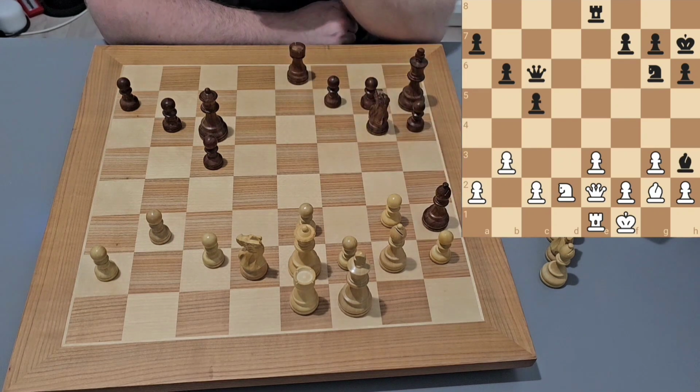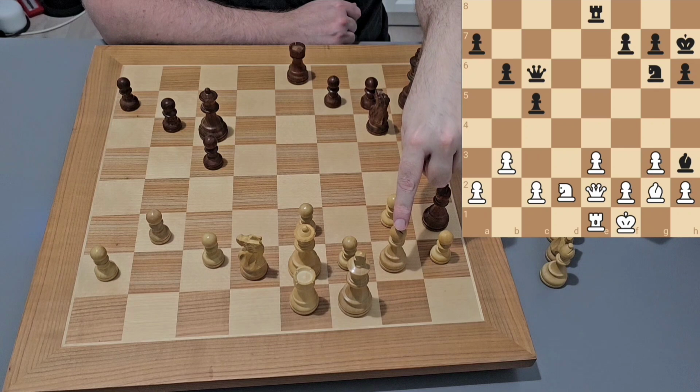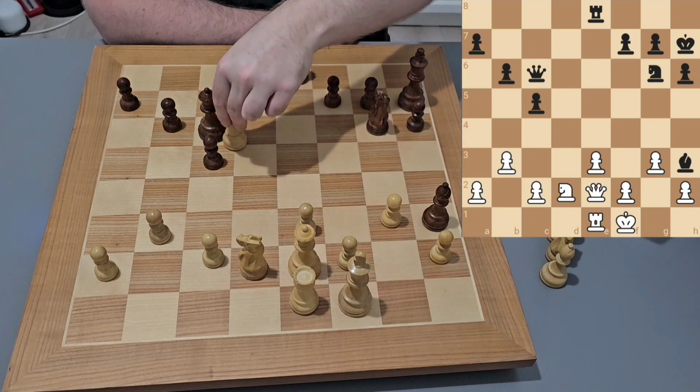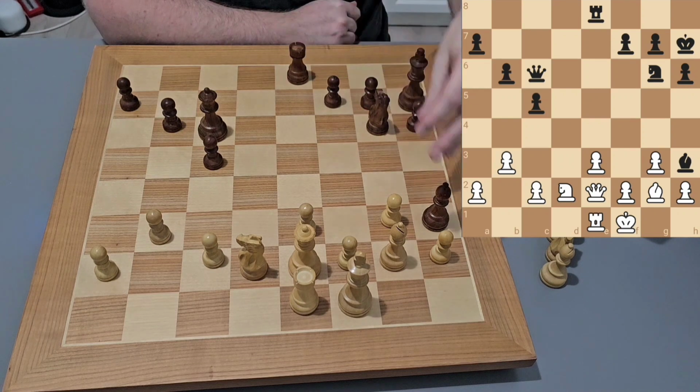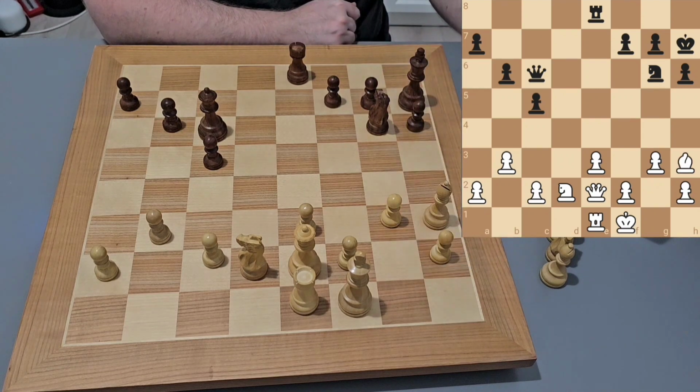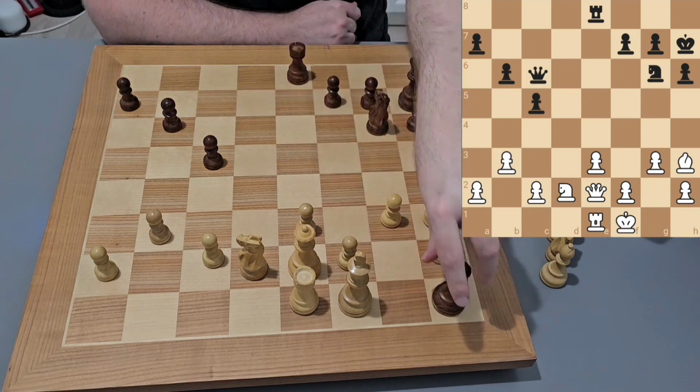The bishop moves to h3, creating a pin. Now the bishop can no longer take the queen. The bishop instead takes the other bishop here, and then the queen comes in for checkmate. And there we have it.